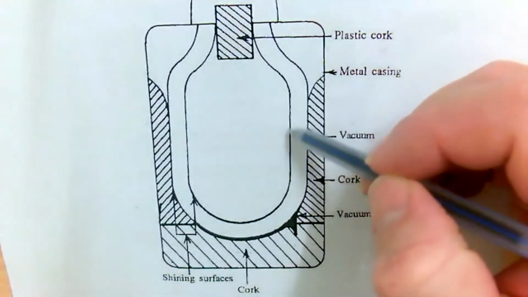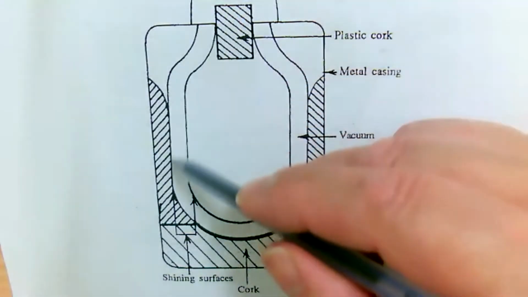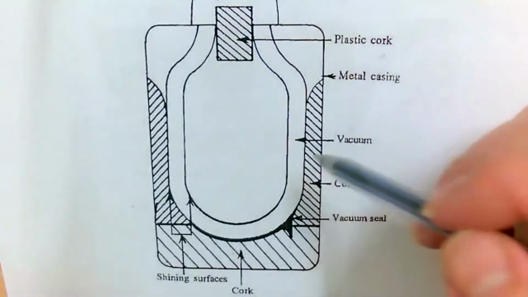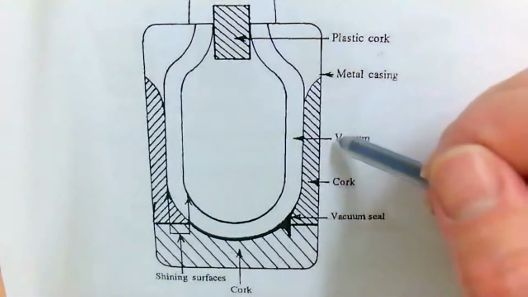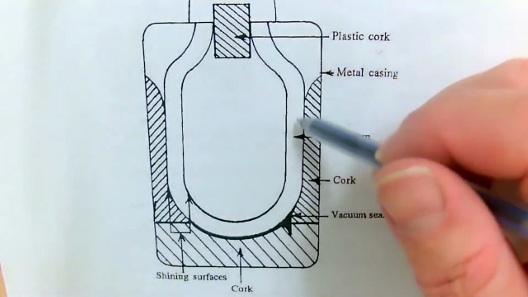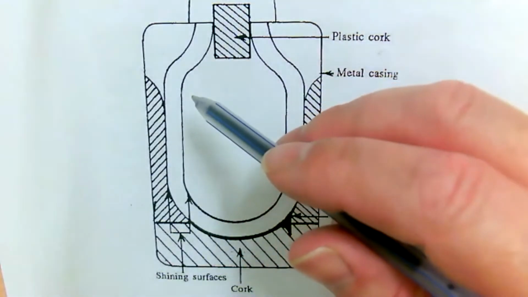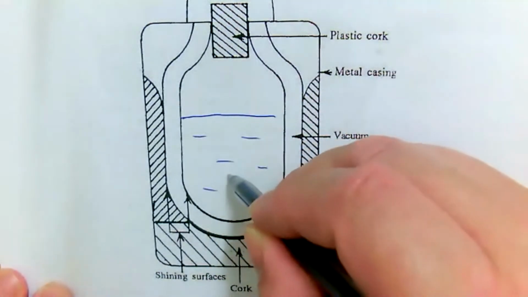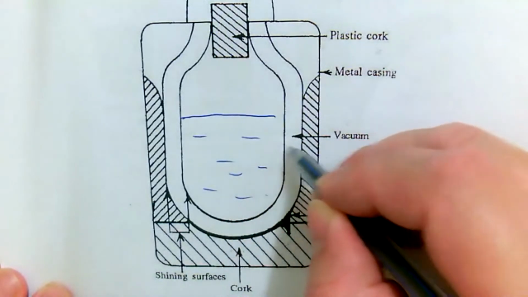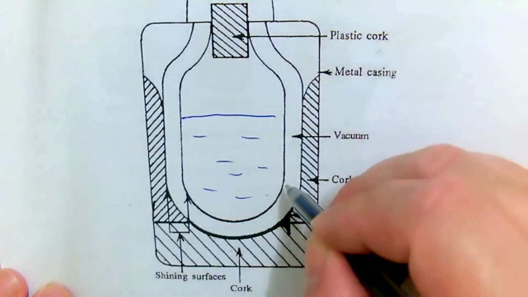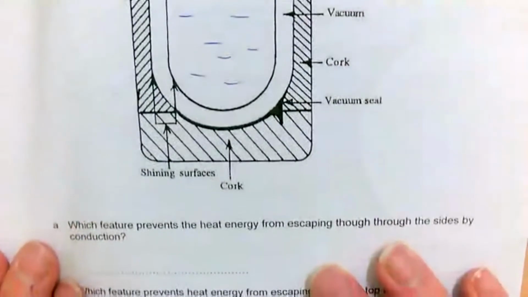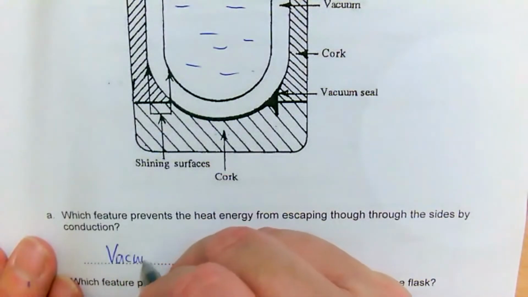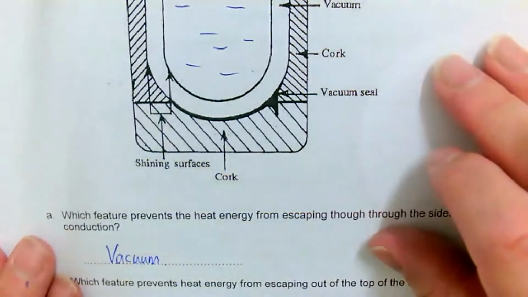Well, what you've got here is a glass wall, and another glass wall, and in between there's a vacuum. So your task with this was to look at the diagram and work out how it works. This vacuum, we said before, was a really good thermal insulator. So if you've got a hot drink in here, the thermal energy can't conduct from here to here. So it keeps the thermal energy in the drink. So the feature that prevents heat energy escaping through the sides by conduction is a vacuum. Okay, remember vacuum is spelt with 2 U's.